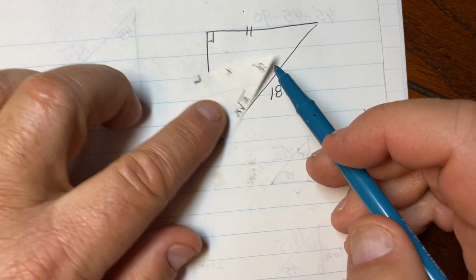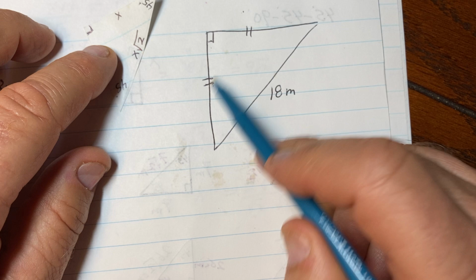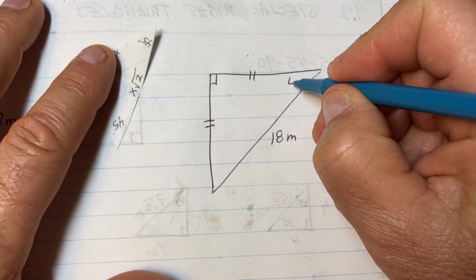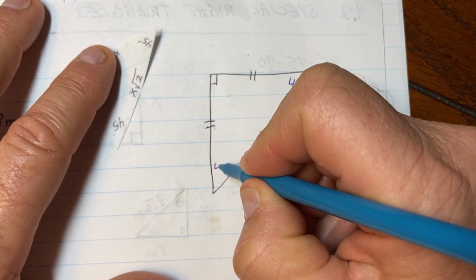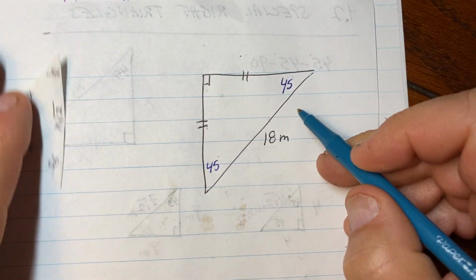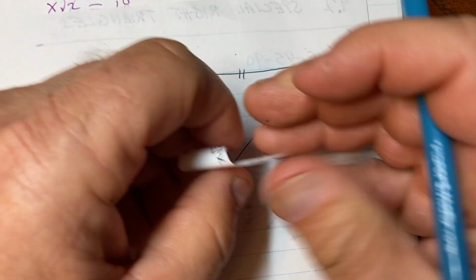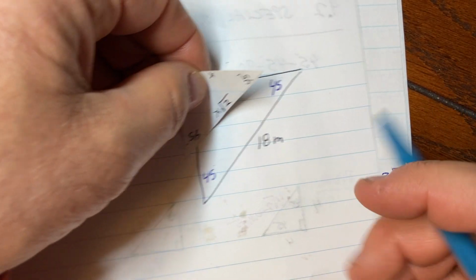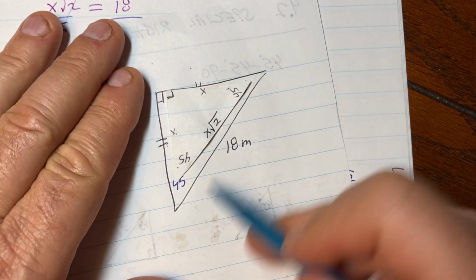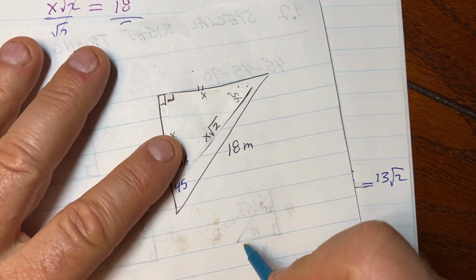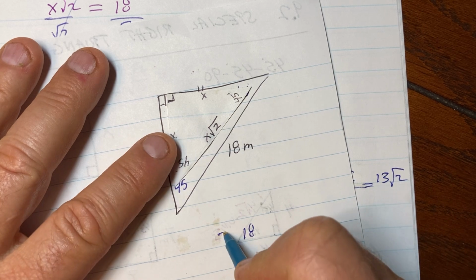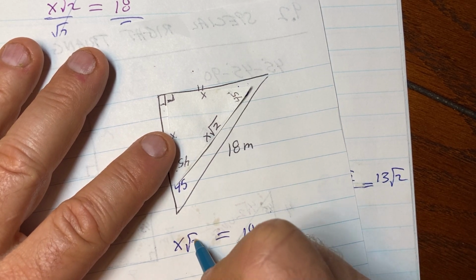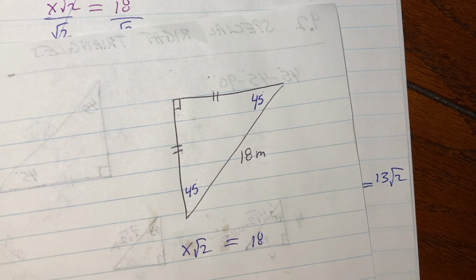This one has to be a 45, 45, 90. It's isosceles and it's right. So these angles have to be 45 degrees. So now we take this and orient it so it's the same as that one. This side matches up with x root 2. 18 matches up with x root 2. And solve for x.